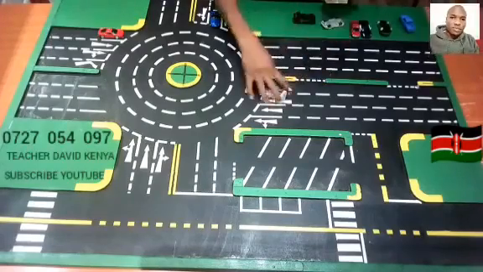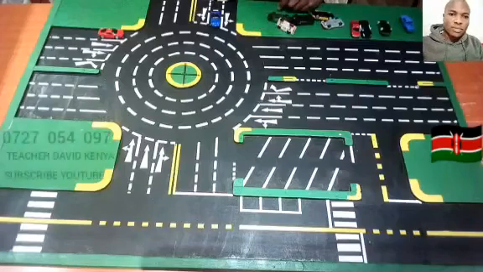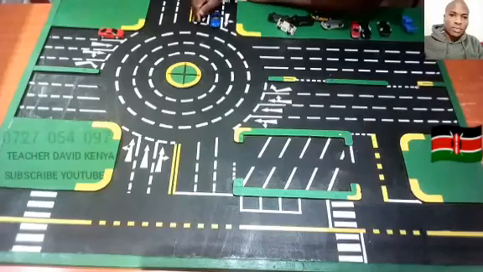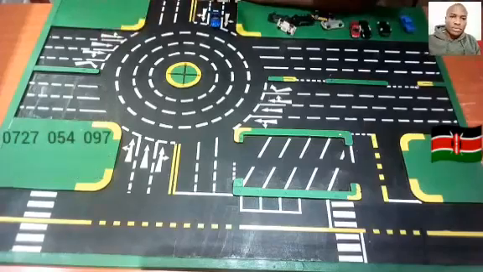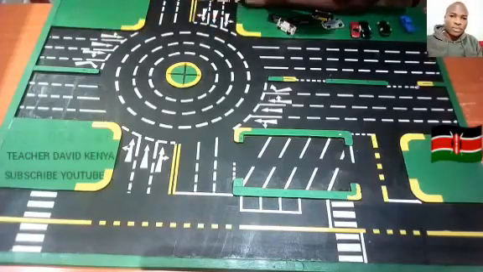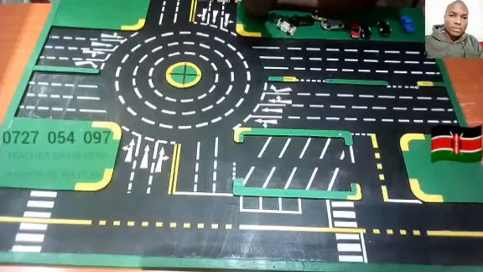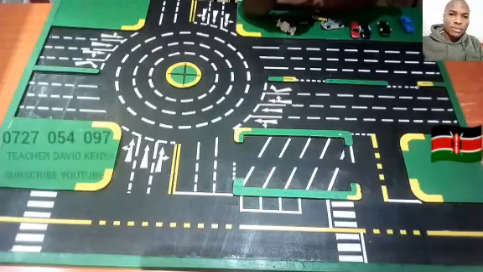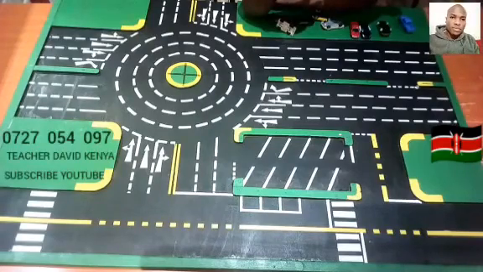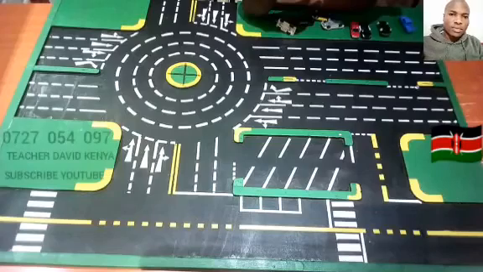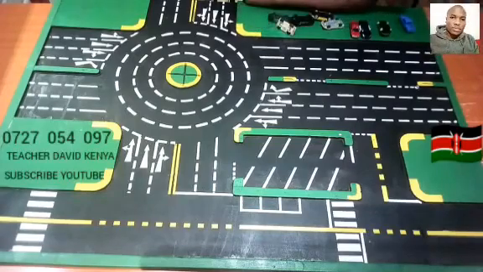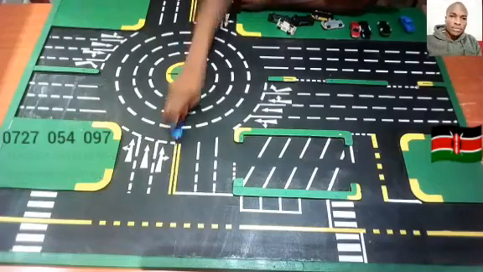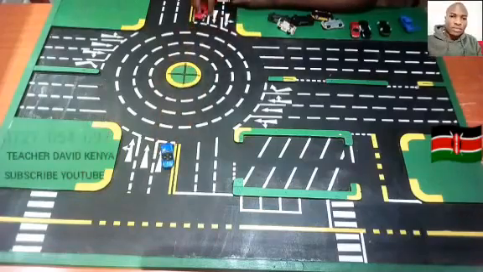Let's look at another example on how to be in front of red, or just moving from one point to another. Let's look at blue. Blue is here, and red is here.